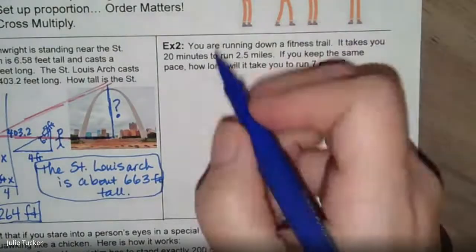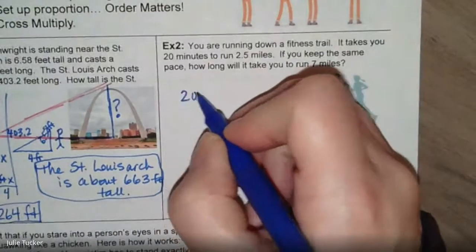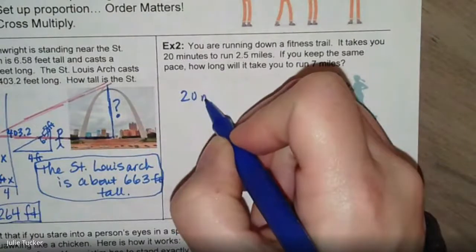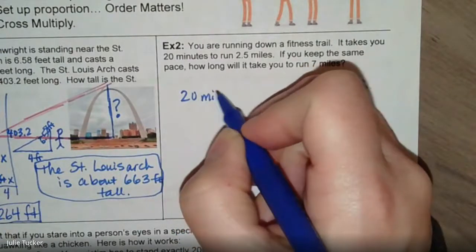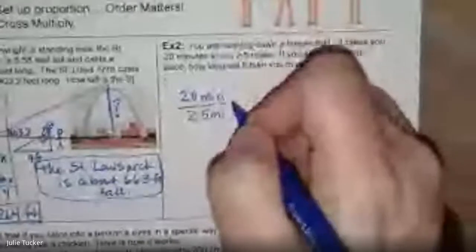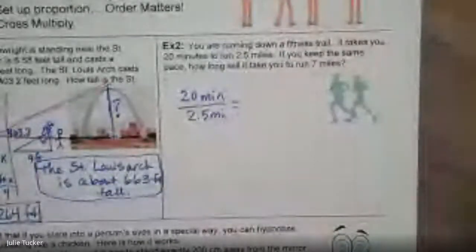So let's see. It takes you 20 minutes. So this is the first distance.